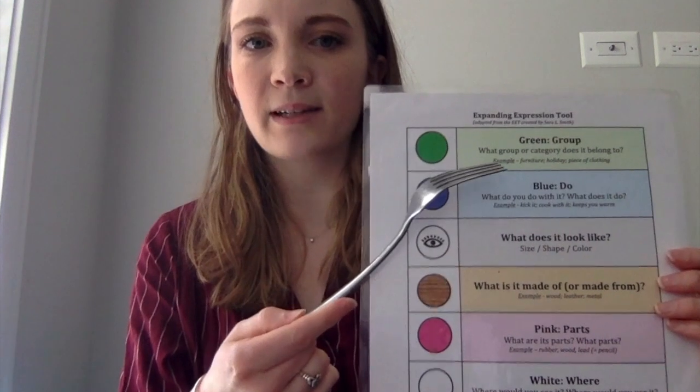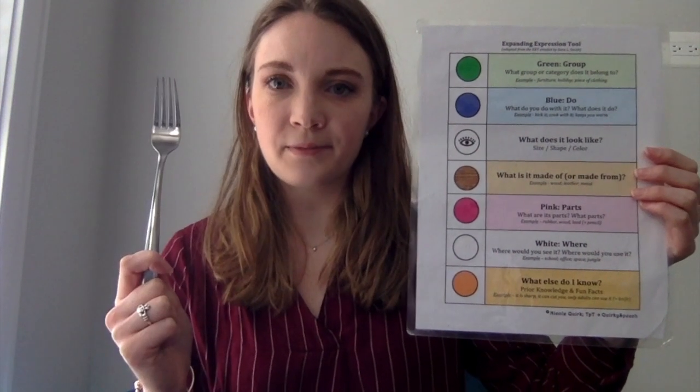Thing 1, we're going to describe the group. What group or category does fork belong to? Take your time. Let's think. Is a fork a school supply? Is a fork clothing? Is a fork dishes? What group does fork belong to? School supplies, clothing, or dishes? If you said dishes, you're right. A fork belongs to the dishes group.